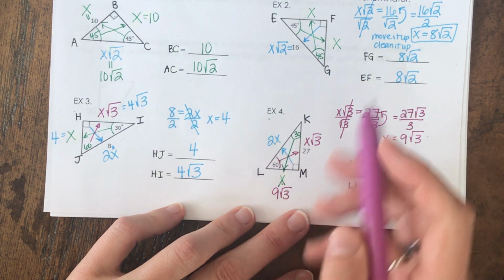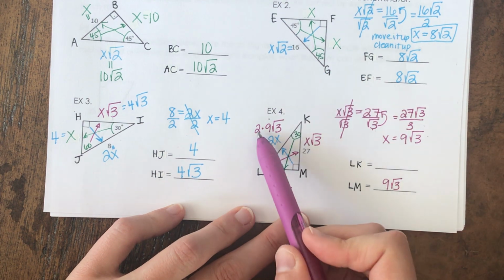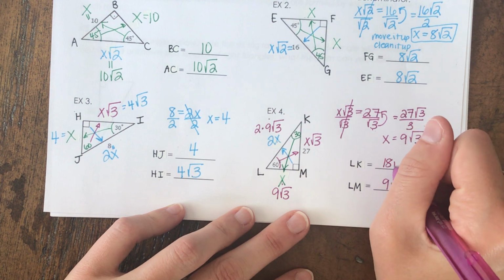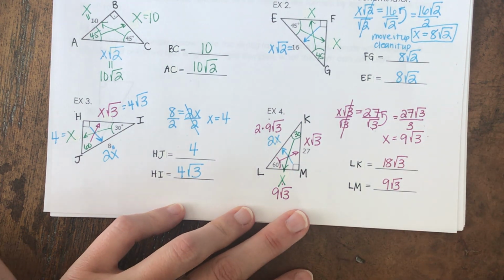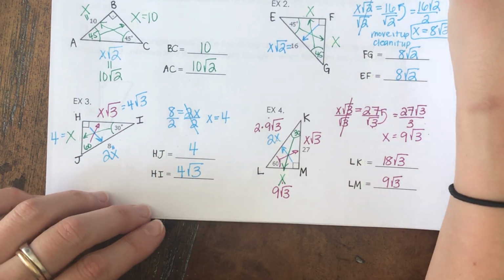And I take that x, I plug it in over here, I've got 2 times 9 radical 3. I'm allowed to multiply on the outside. 9 times 2 is 18, and I keep the radical 3. Okay, so there we go. That's our first part with special right triangles, part 1.